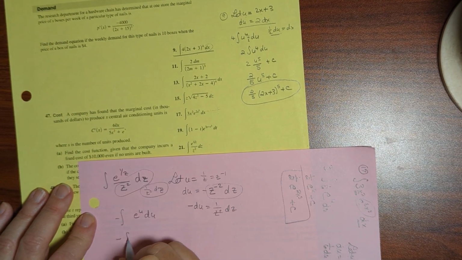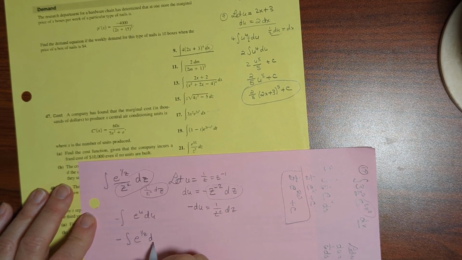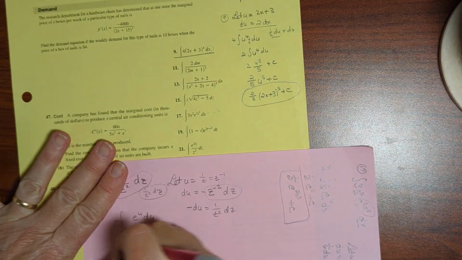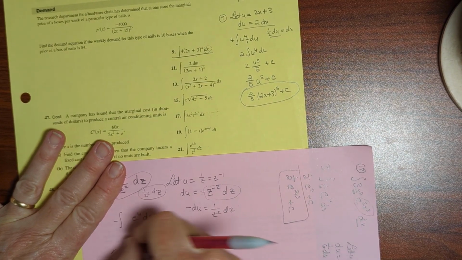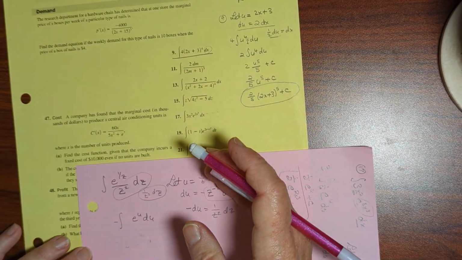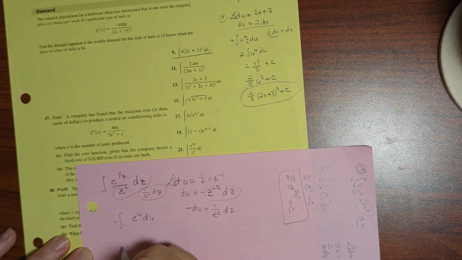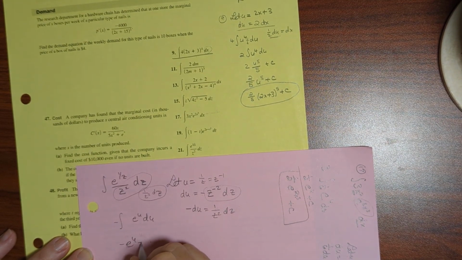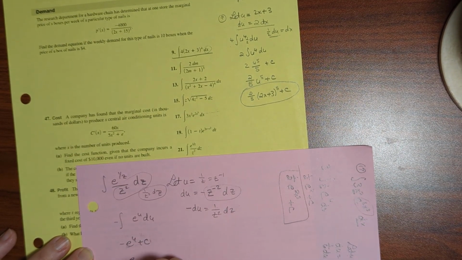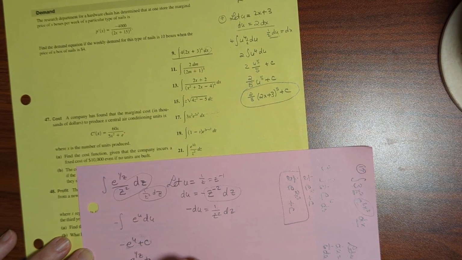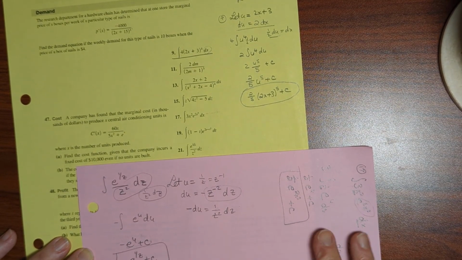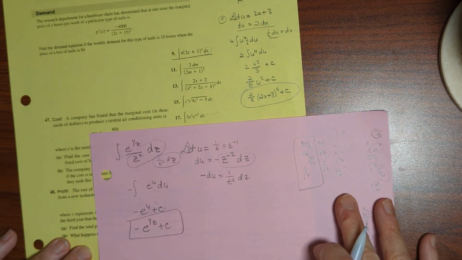Let me do this again. If I integrate e to the u du, I get e to the u. So it's going to be negative e to the u plus a constant, or negative e to the 1 over z plus a constant. All right, so that is that.